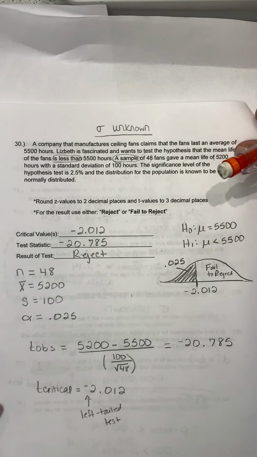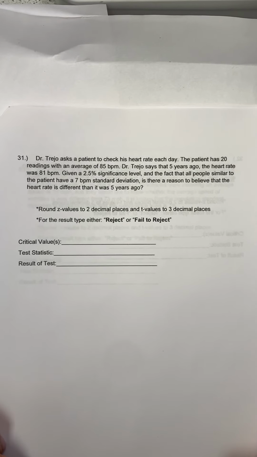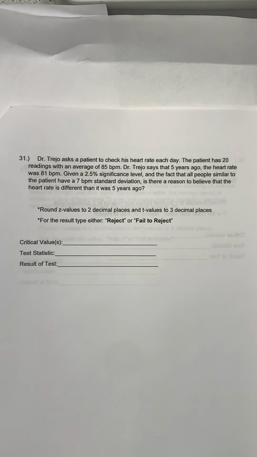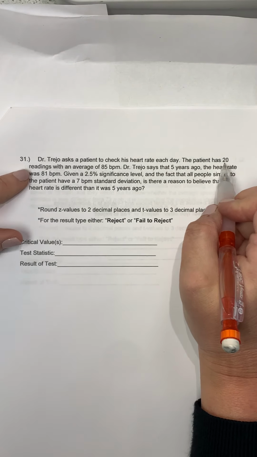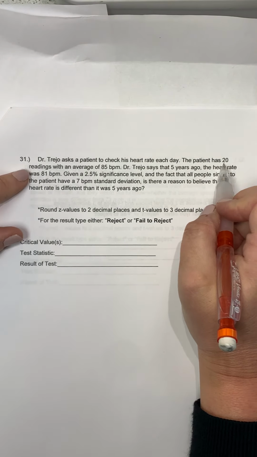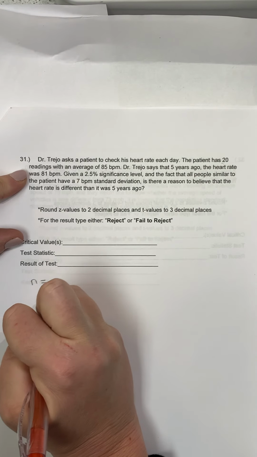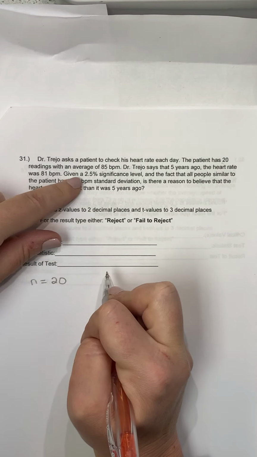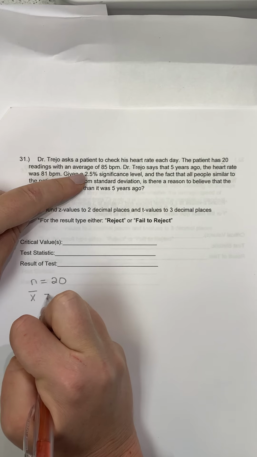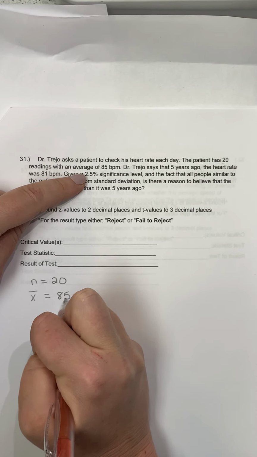All right, let's move on to 31. Number 31 says, Dr. Trejo asks the patient to check his heart rate each day. The patient has 20 readings with an average of 85 beats per minute. This is your sample, the 20, and the average is your sample mean, so your x bar of 85.